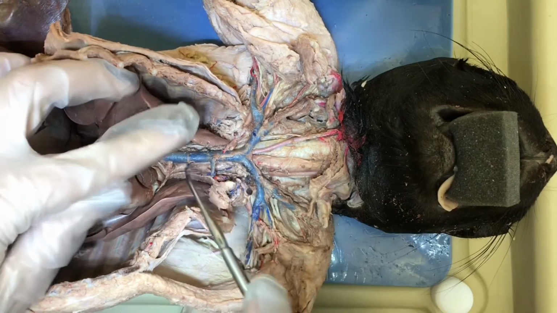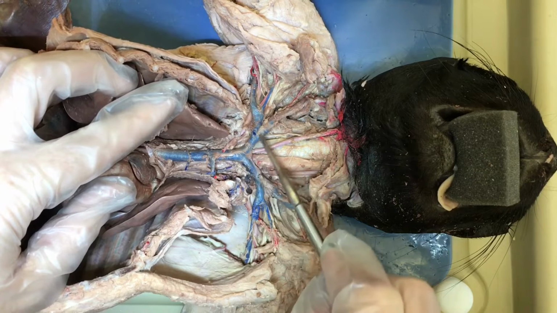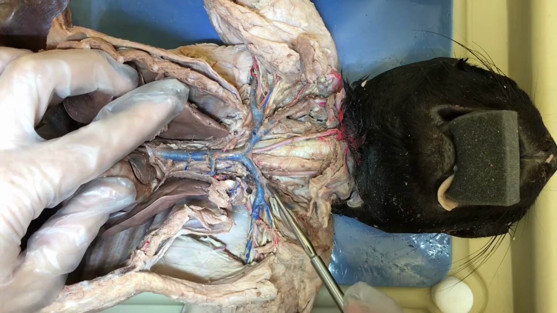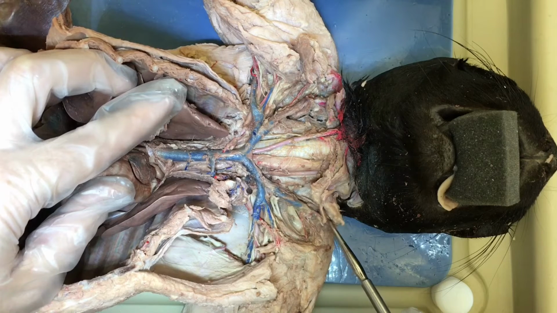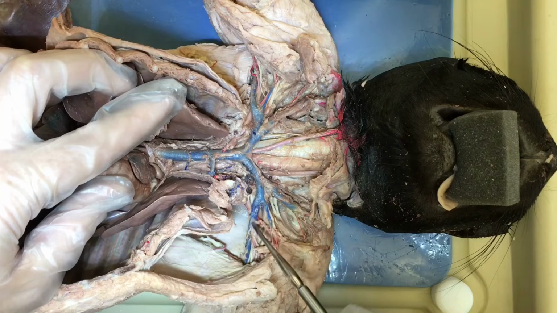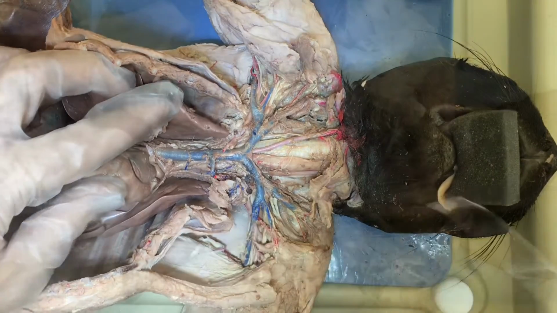Okay, so one more time, this is the superior vena cava, branches into the brachiocephalic veins. Those branch even further into the jugular, which goes into the head, and the subclavian. And then when it gets further into the arm, it is the brachial vein.